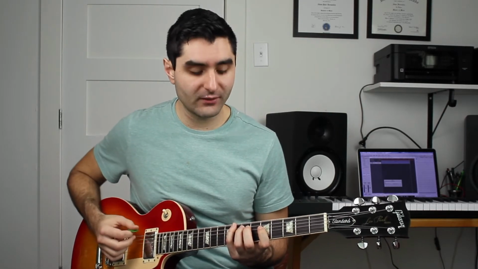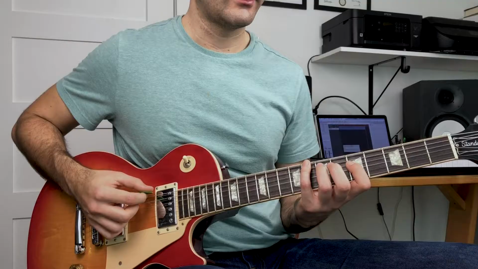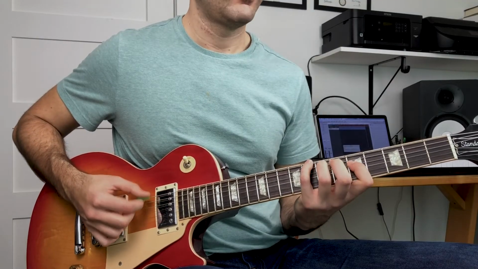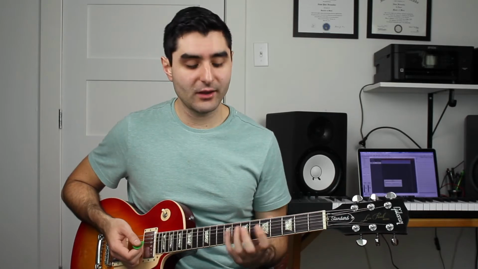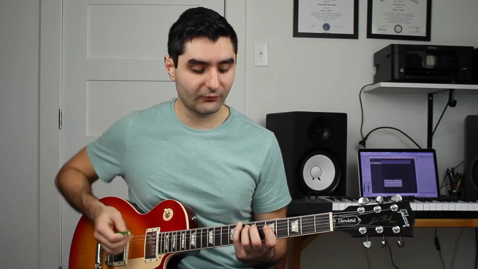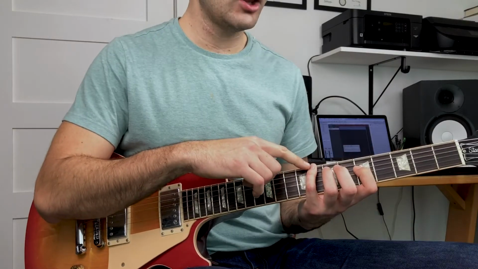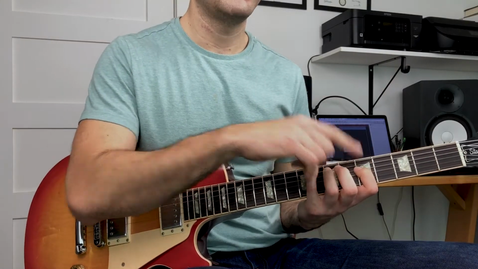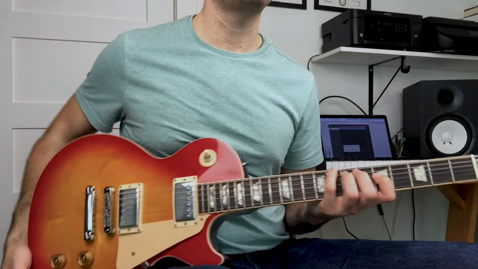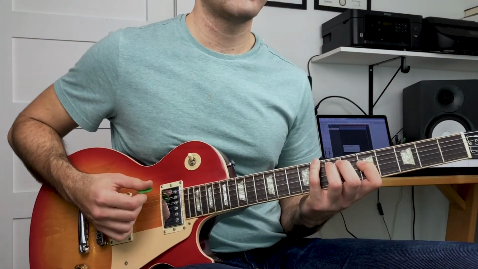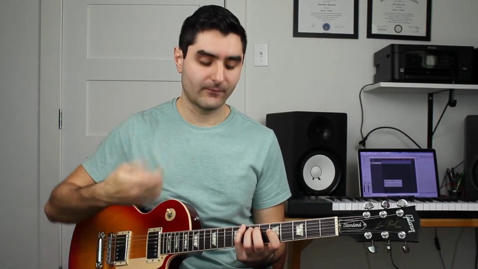actually invert in a slightly different way. The way that we've been inverting is by taking the bottom note in the chord and moving it up an octave to another string like this. But now we're going to invert along the same string set. Right now this root position chord we started on is laying over the 6th, 5th, and 4th string, but we're going to stay on the 6th, 5th, and 4th string, and we're going to find a first inversion, which is the next inversion up from root position.